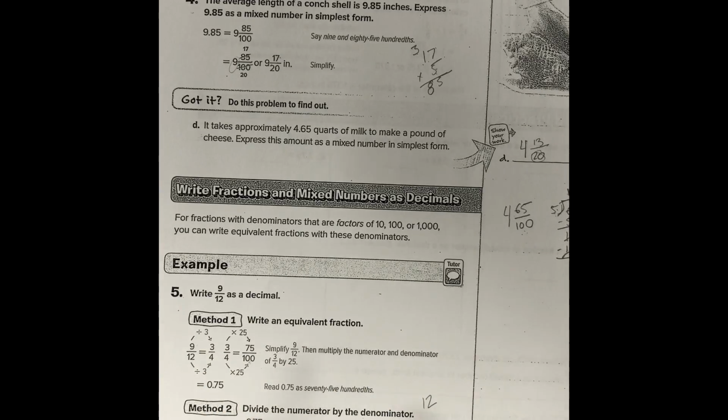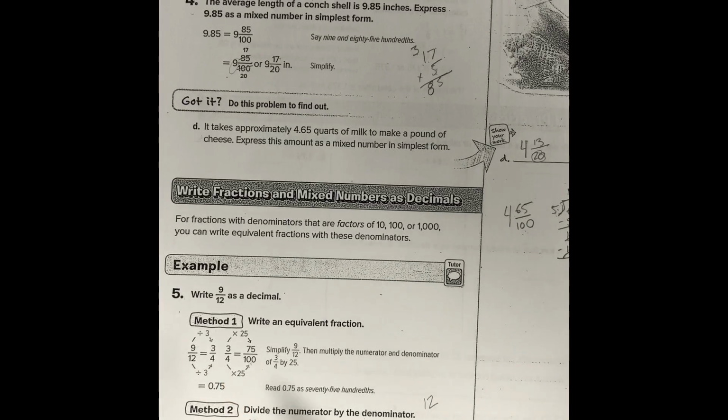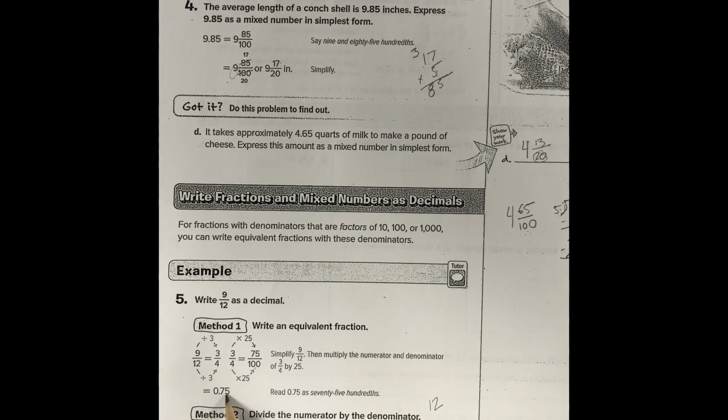Now, in order to get it out of 10, 100, or 1000, we have to look and see what number we can easily multiply by, both the numerator and the denominator. And in this case, we did 25. 4 times 25 is 100, and 3 times 25 is 75. So now we have 75 over 100, which then equals 0.75. So it's 75 hundredths, because the 5 is in the hundredths place.